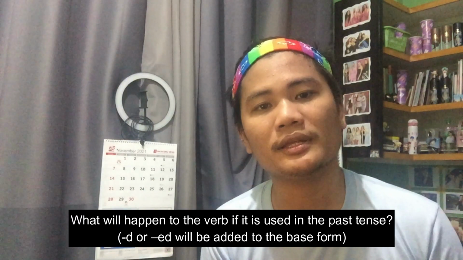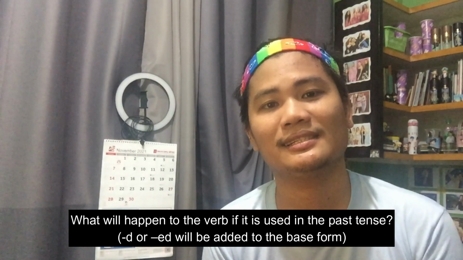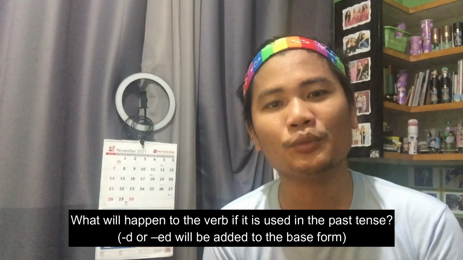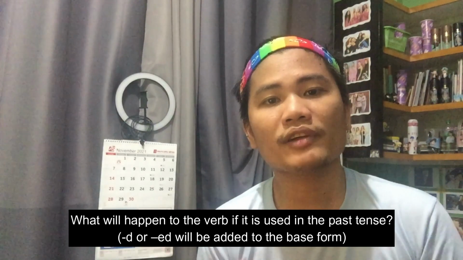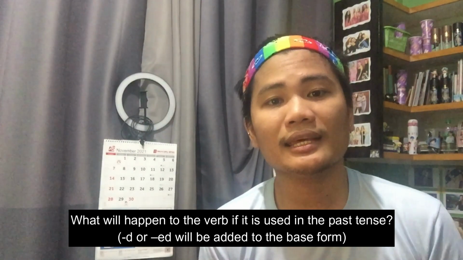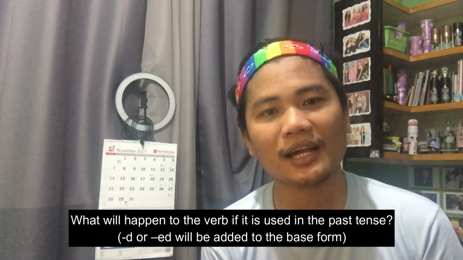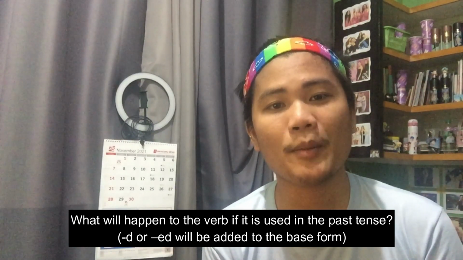And what will happen to the verb when it is used in the past tense? What do we add? We simply add D or ed for the regular verbs, adding this in their base form to signify that an action is already done or it already happened.